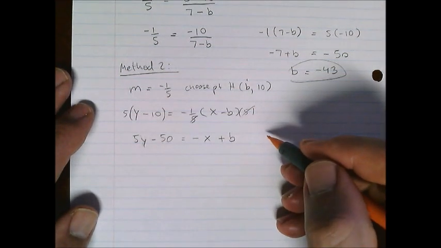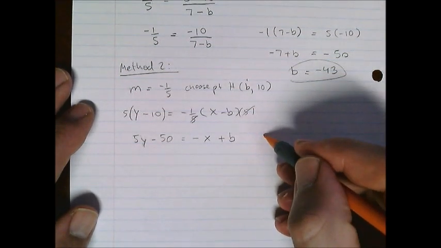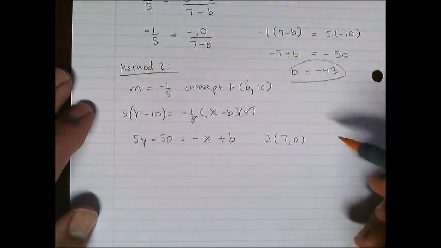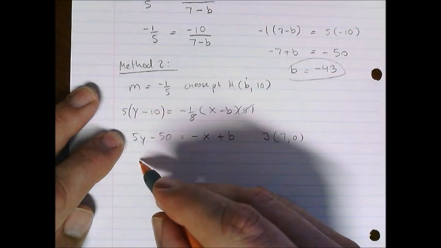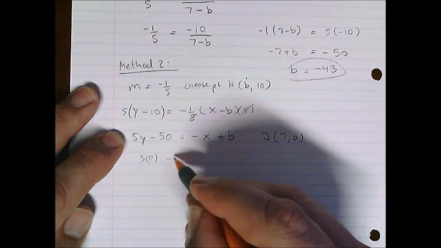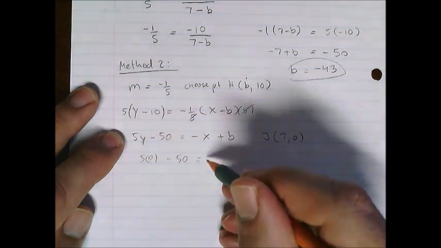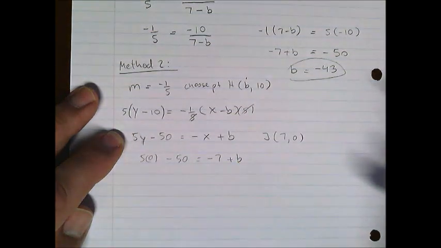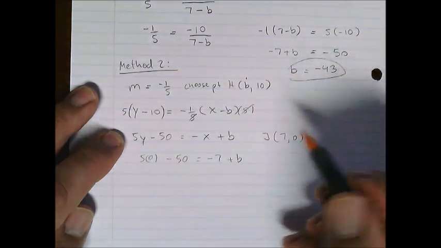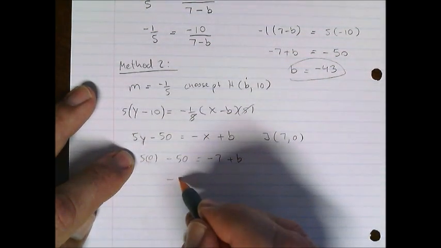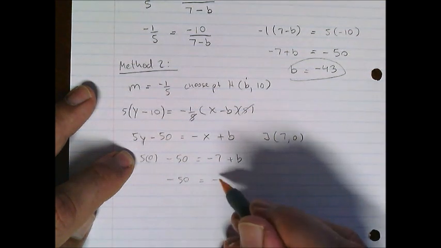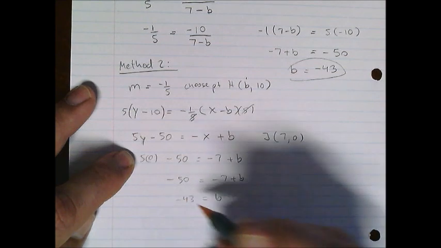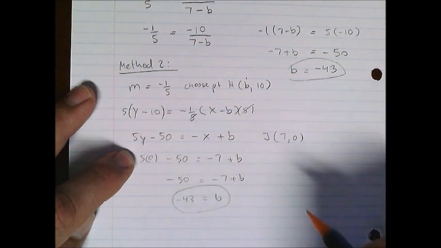Well, you still have another point, which is (7, 0). J is (7, 0), which is on the line. So you plug that in there, 0 for y, so that's 5 times 0 minus 50 is equal to -7 plus b, because 7 goes in there. And then this ends up being 0, so it's -50 is equal to -7 plus b. You bring the 7 over to the other side, adding, so it's -43, same answer.